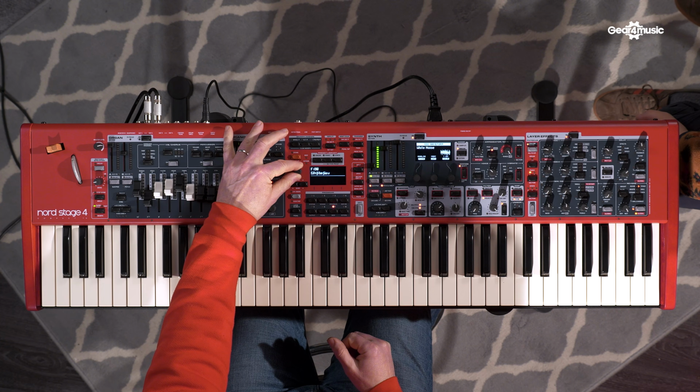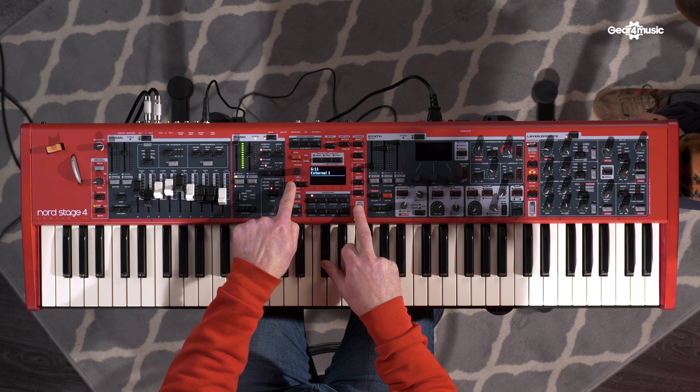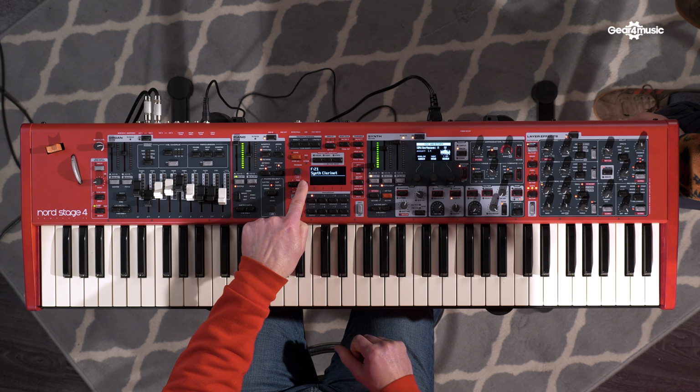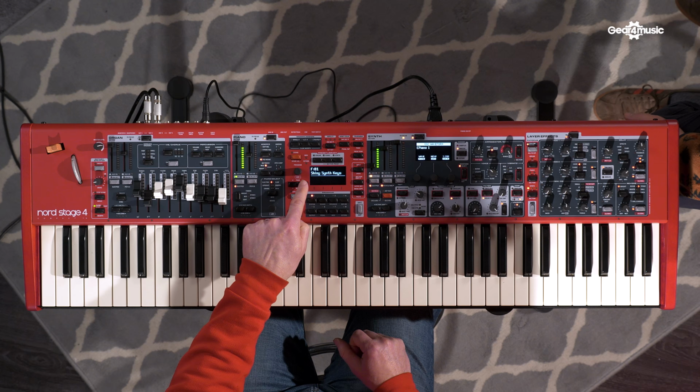There's so much going on inside just one program. We've looked at so many different things, but is there also anything that's changed in the way that you would select your program? Yes and no. So you can still access all the programs in the normal way that you can on all the Nord keyboards. You can turn the dial to go through your programs. Holding the shift button will jump through your banks and then your individual pages.